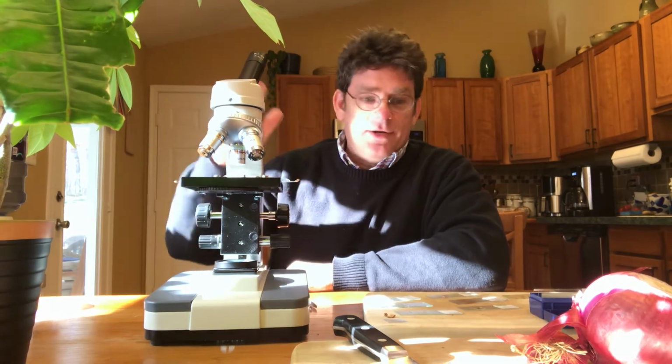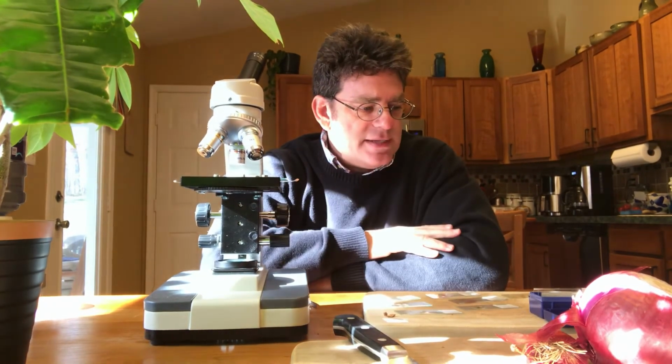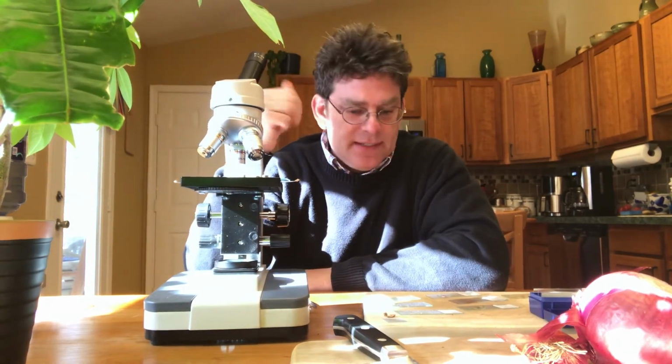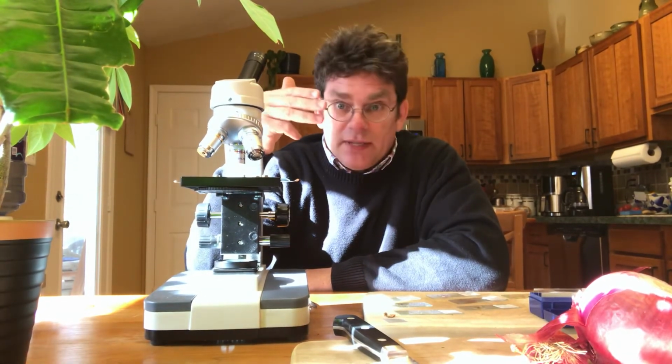So again, what I'm going to try to do is look at several different things. I've got some prepared slides here. I've got some leaf cells, some nerve cells, some human blood cells, some liver cells. So we'll try to get a pretty good look at some different plant and animal cells just so you can see what they look like.